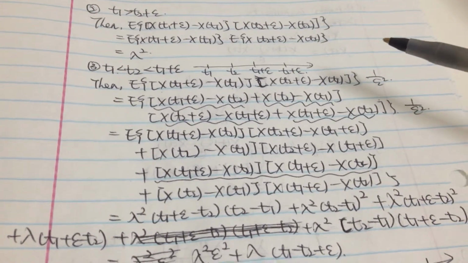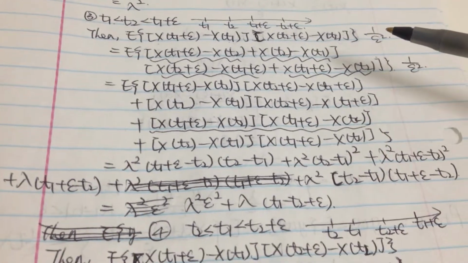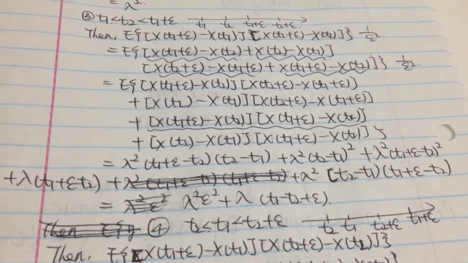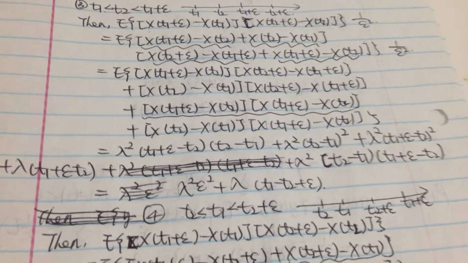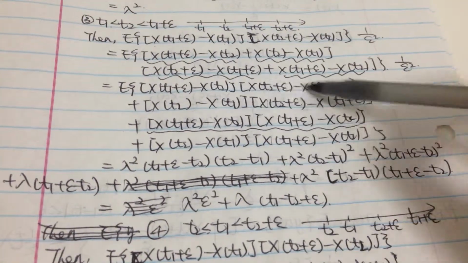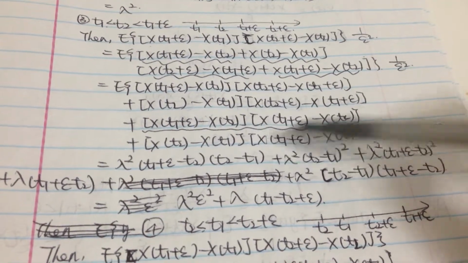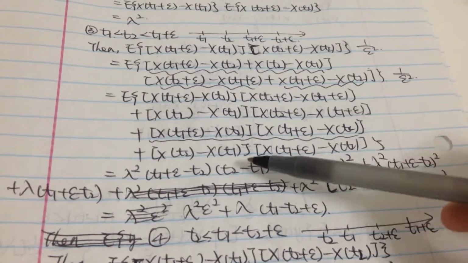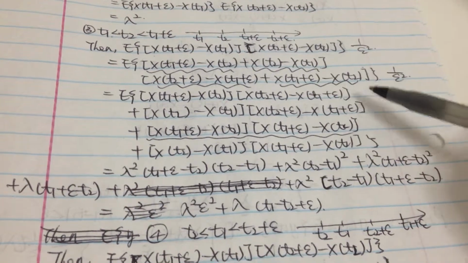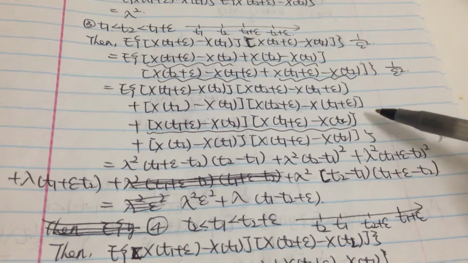So we just use the method we used in the first process, the Poisson process. We need to separate them into several parts. This is the first part, second part, third part, and fourth part. So we just write it down because here we make them non-overlapping.